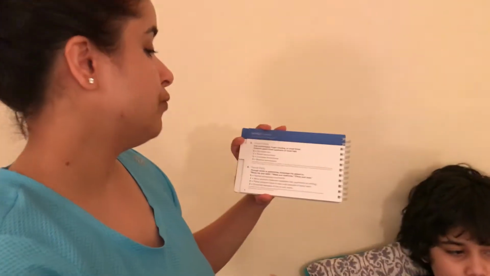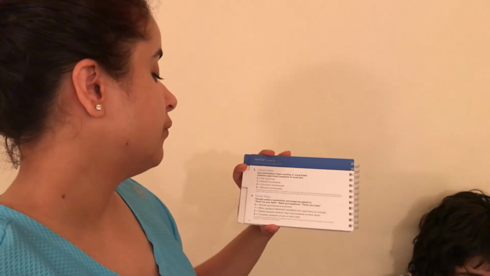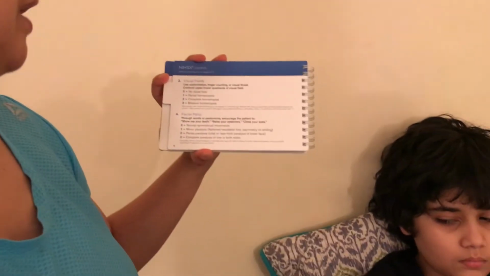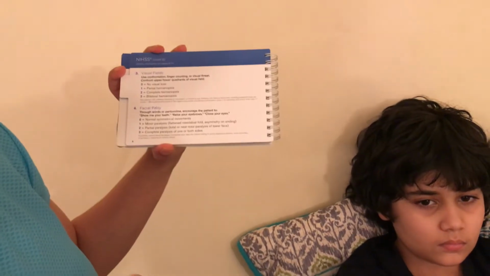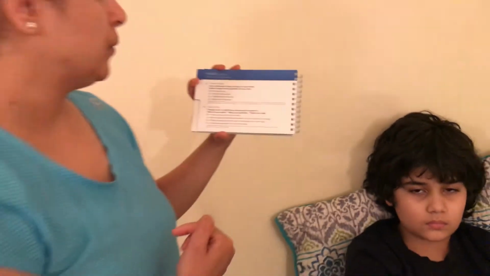Another is visual field. It has a 3 score. 0 for no visual loss, 1 for partial, 2 for complete, and then 3 if he has a visual loss in both eyes.